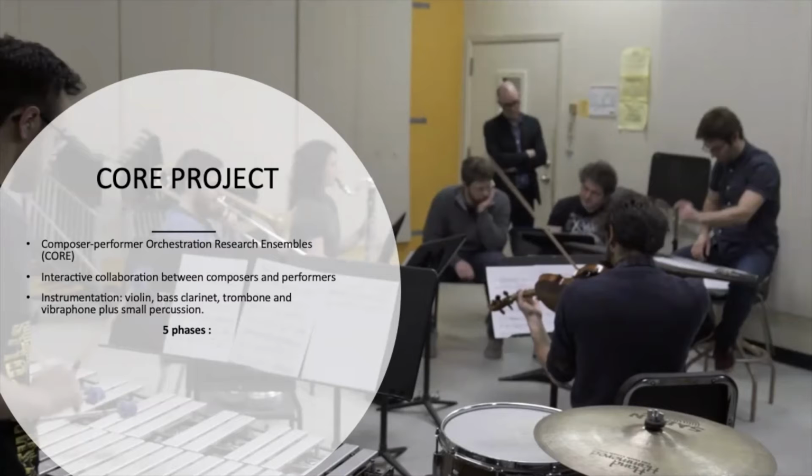All ensembles had the same heterogeneous instrumentation. So it's violin, bass clarinet, trombone, and vibraphone plus small percussion. The aim of the project was to compose pieces for this heterogeneous ensemble in a collaborative way between the composers and performers. The CORE project consists of five phases.